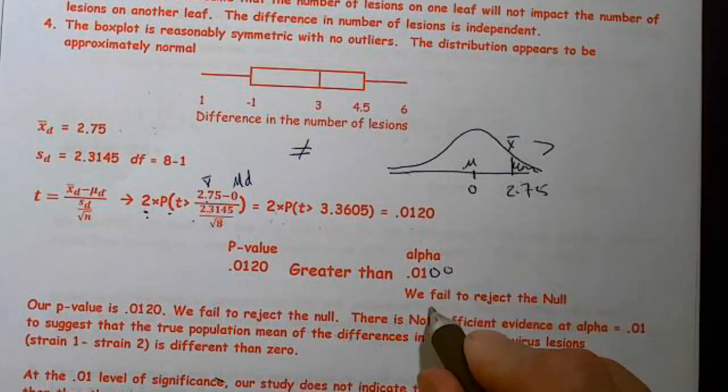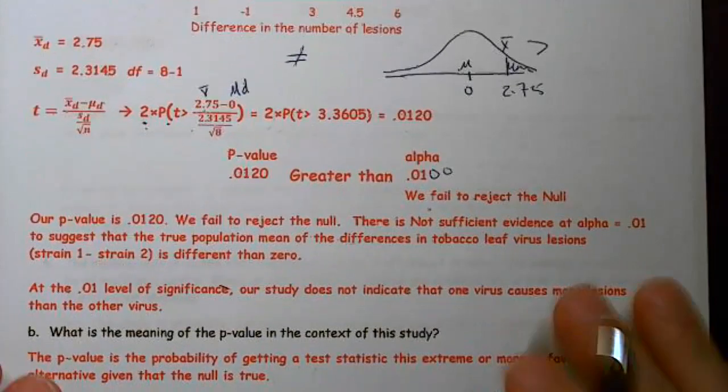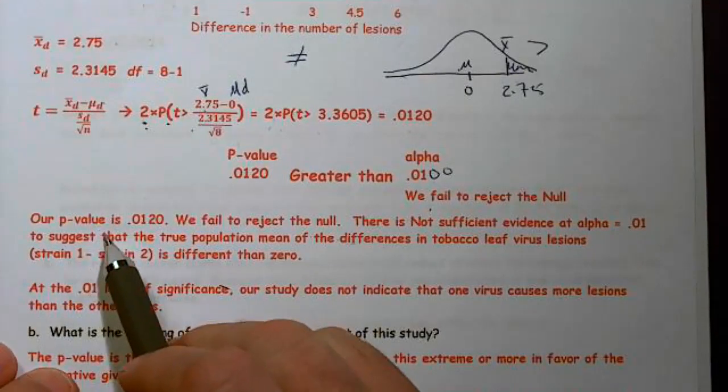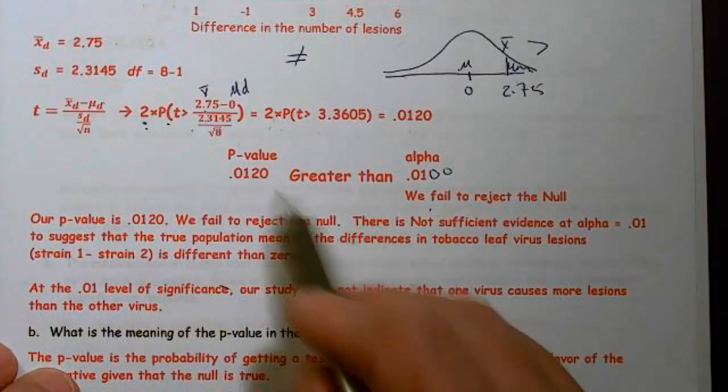So our decision will be to fail to reject the null. So our p-value, this is our conclusion. Our p-value is 0.0120. We fail to reject the null. So this goes here.